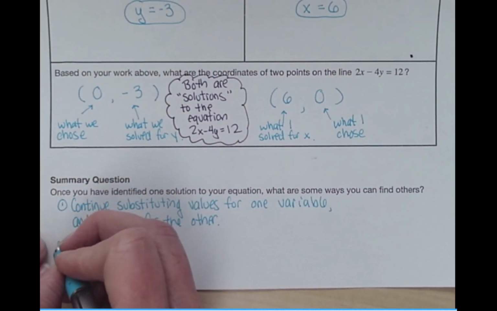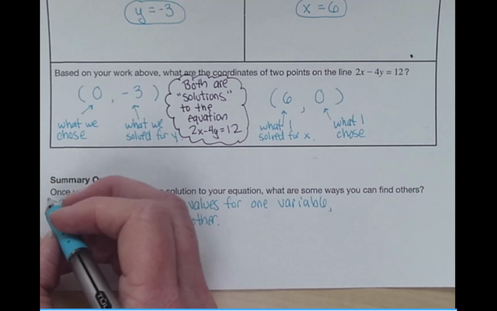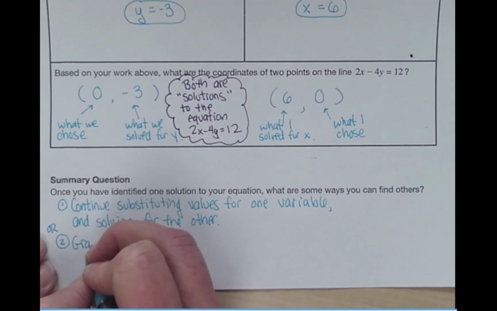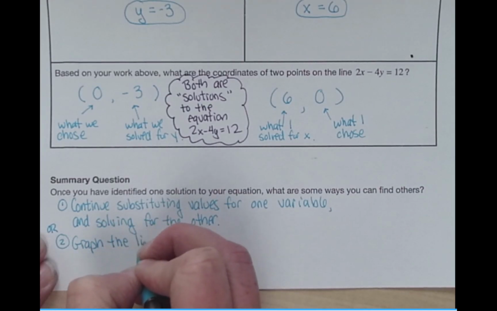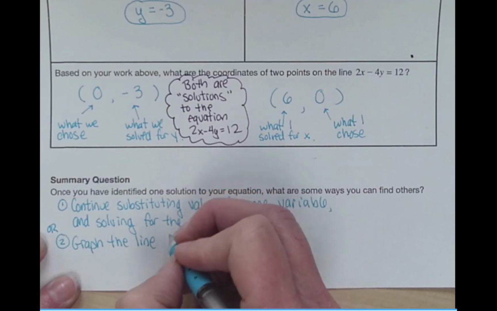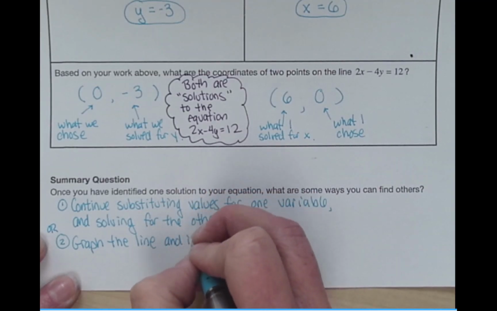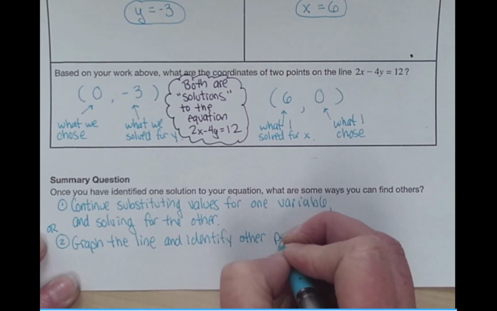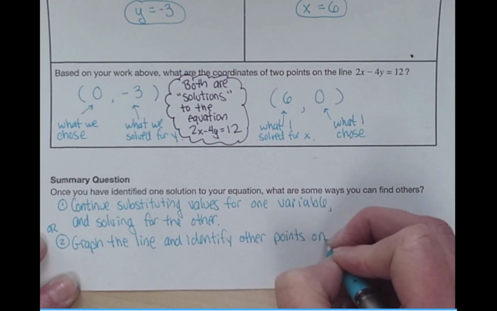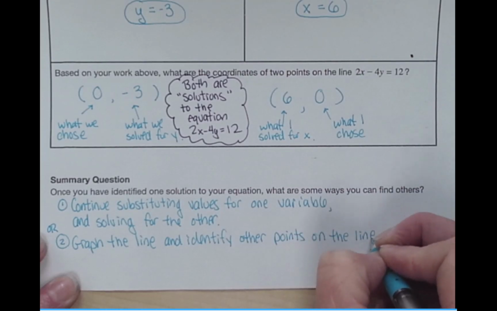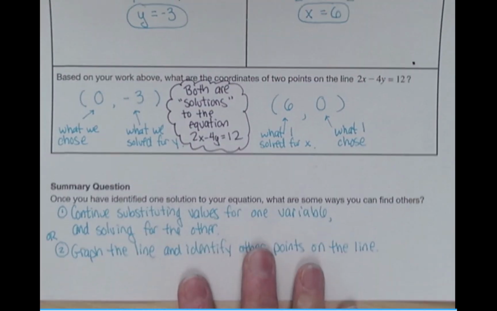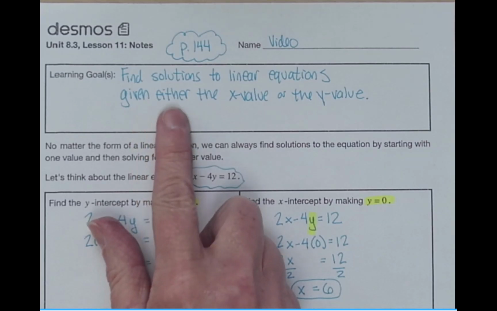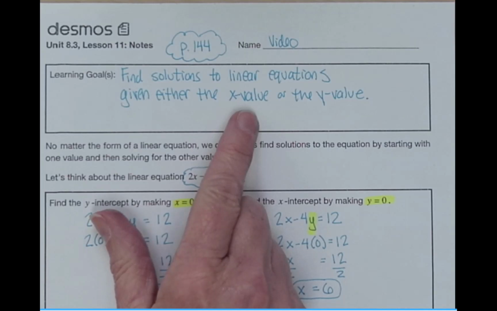Or you can graph the line and identify other points on the line. So that's how we can find solutions to linear equations if we are given or we choose an x value or a y value.